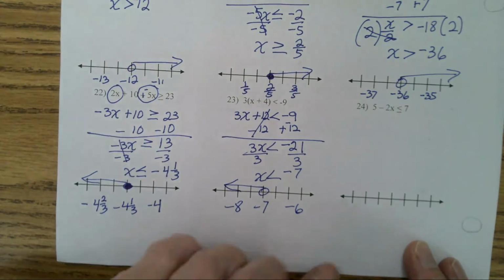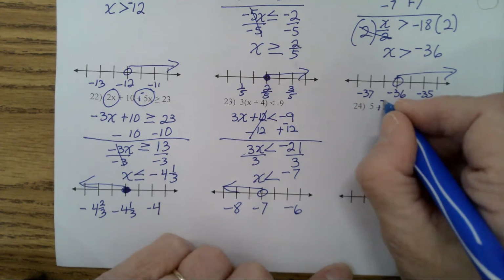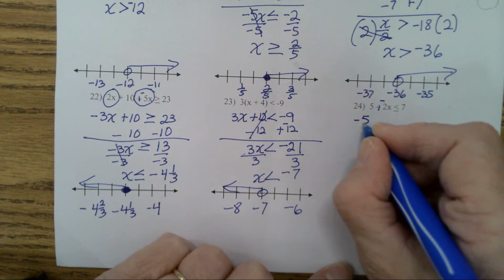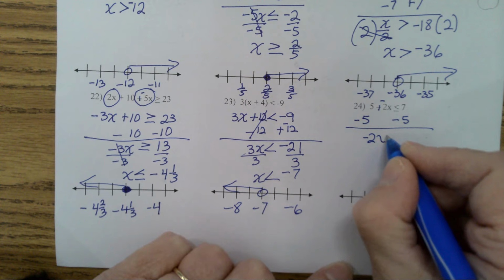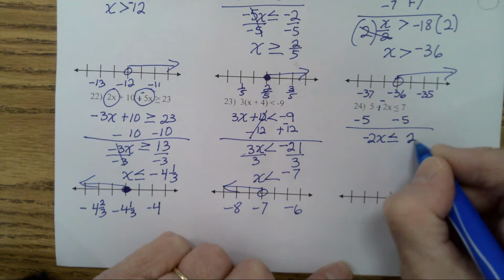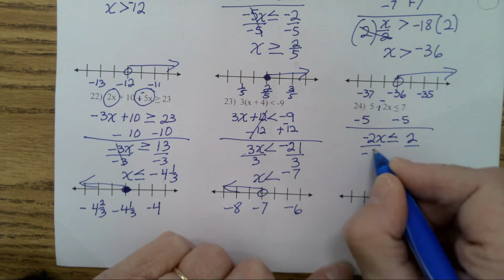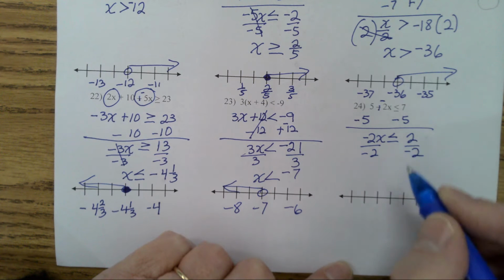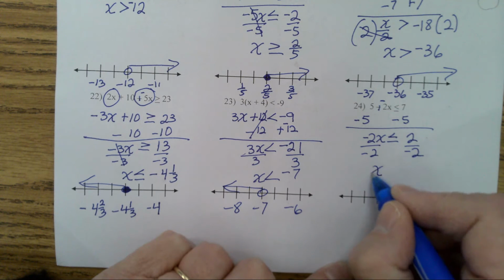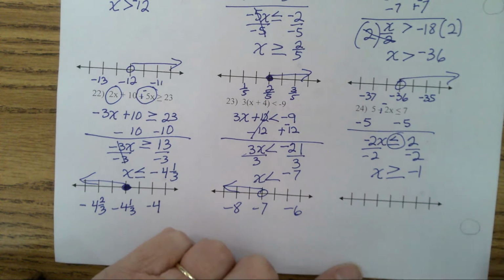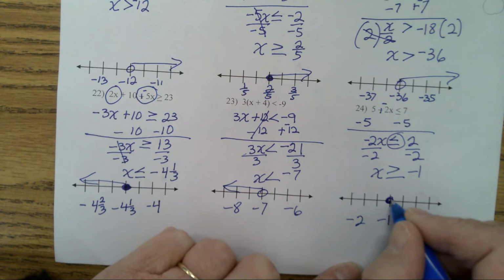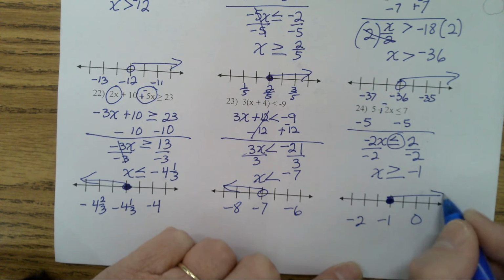And our last problem, add the opposite. Minus 5, minus 5. Negative 2x is less than or equal to 2. Divide by negative 2, divide by negative 2. X, flip your inequality sign, is greater than or equal to negative 1. Negative 1, negative 2, 0. Closed circle going to the right.